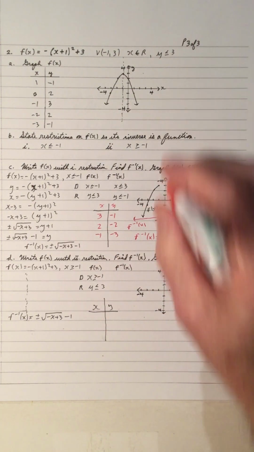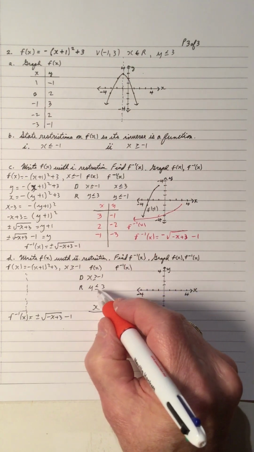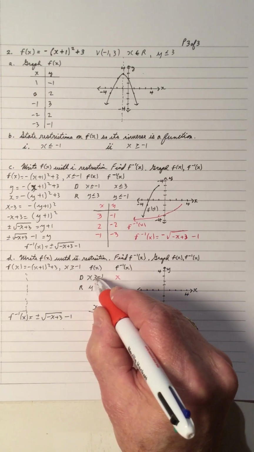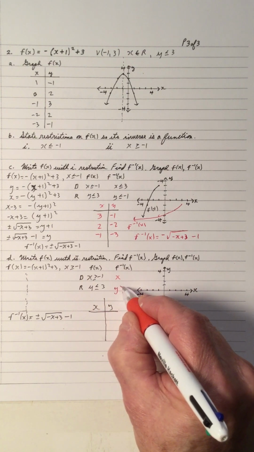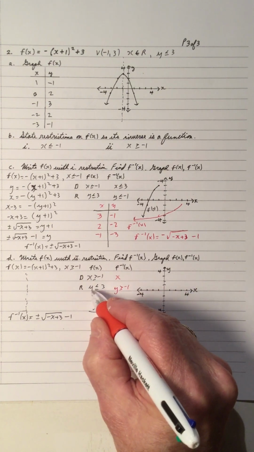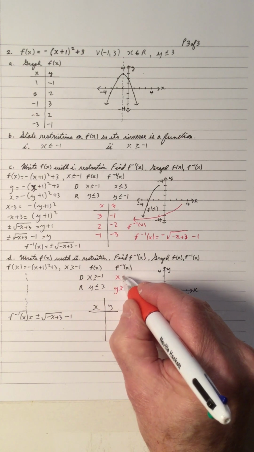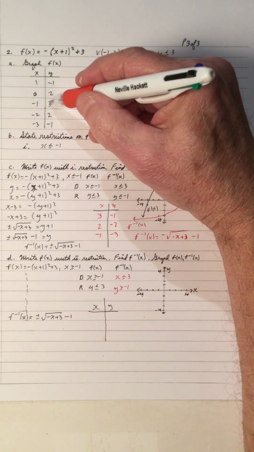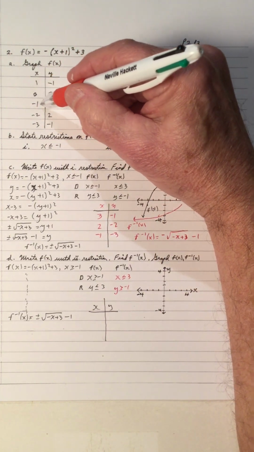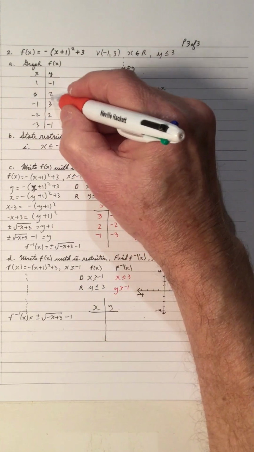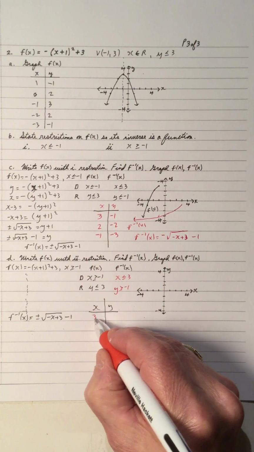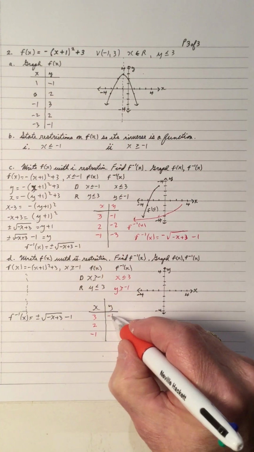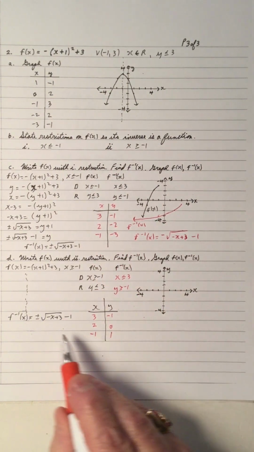Now I'm going to mark, I didn't do it up here, but let's mark it in red. The domain is the range. The range is your domain. So if x is greater than or equal to -1, y is greater than or equal to -1 here. If y is less than or equal to 3, x is less than or equal to 3. So the y values are the upper part of this. So that's going to be the 3, 2, -1. 3, 2, -1 becomes -1, 0, 1. And let's just check.